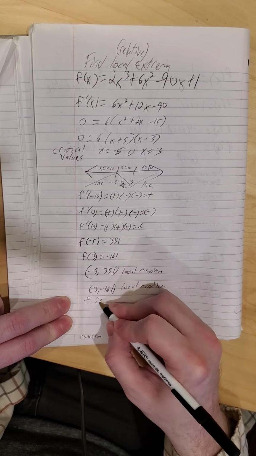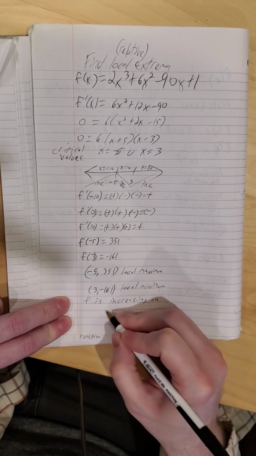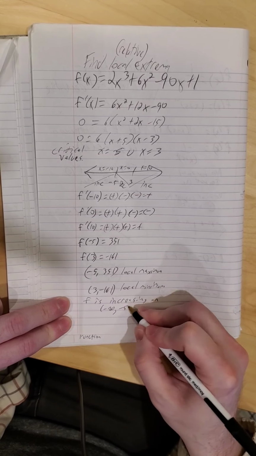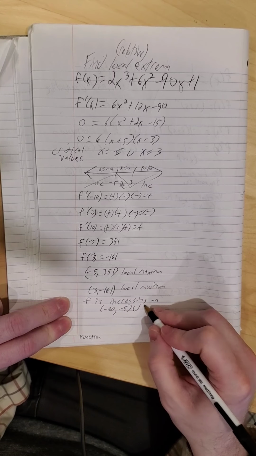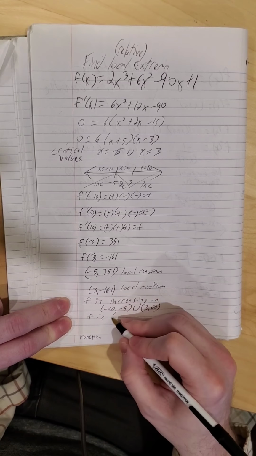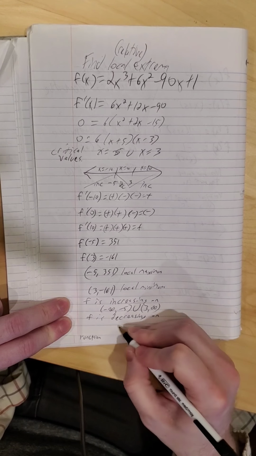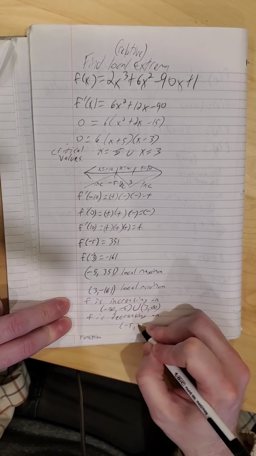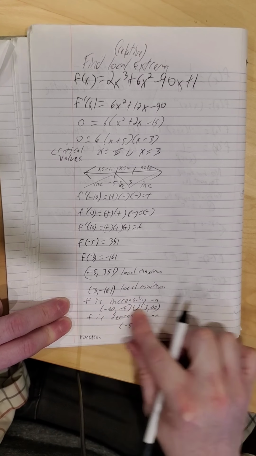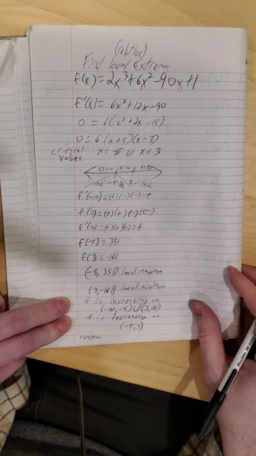So f is increasing on 2 intervals, negative infinity, negative 5, union that up with 3 to infinity. F is decreasing on negative 5, 3. So again, these are not ordered pairs. These 3 are just intervals. Local max, local min are ordered pairs.